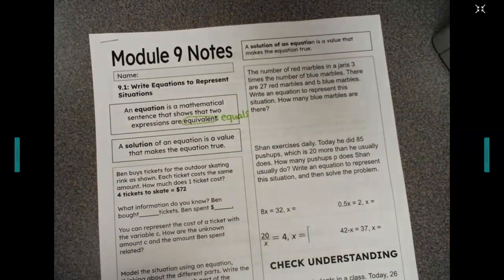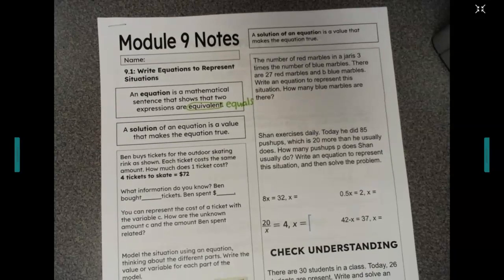And then a solution of an equation is a value that makes the equation true. So when we solve an equation, the answer, which is the solution, makes it true. If it doesn't make it true, you didn't solve it correctly, and you need to relook at it. Let's look at our first one.